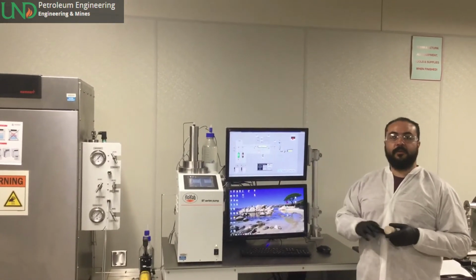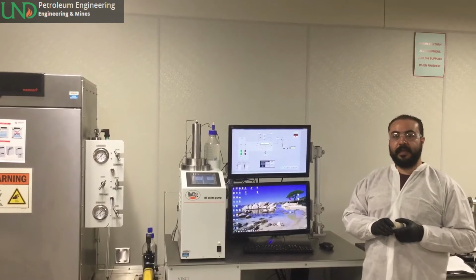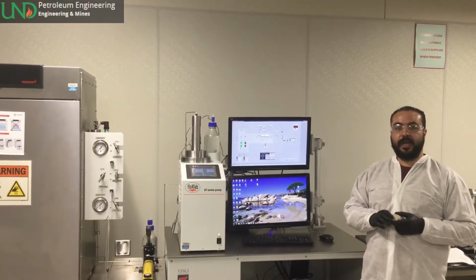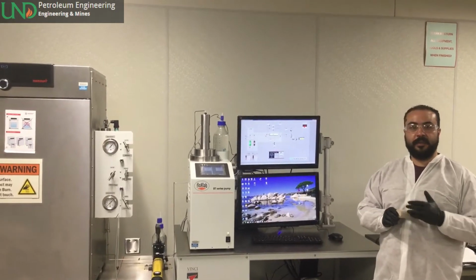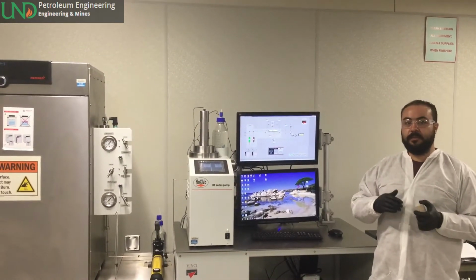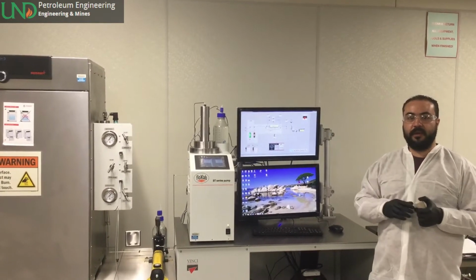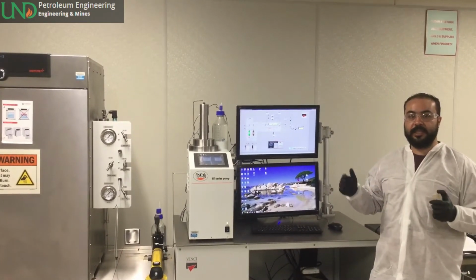This is the core flooding equipment. With this, we can perform several tests, from simple measurement of absolute and relative permeabilities to advanced enhanced oil recovery projects like water flood, chemical injection, polymer flood, and CO2 and different gas injections.